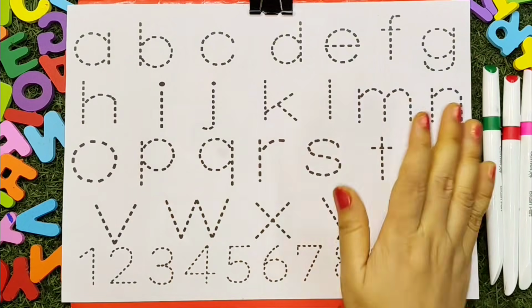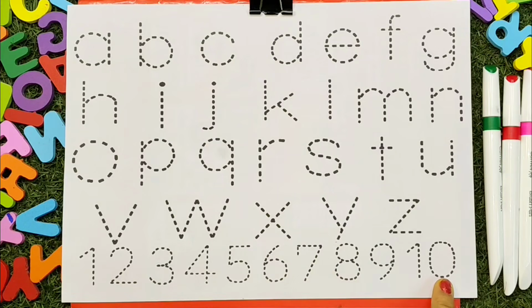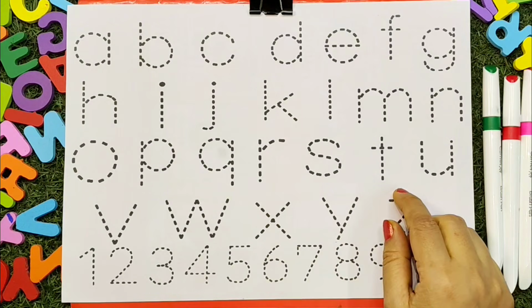Hello friends, today we are learning small letter alphabet A to Z and color with number name. So let's start.